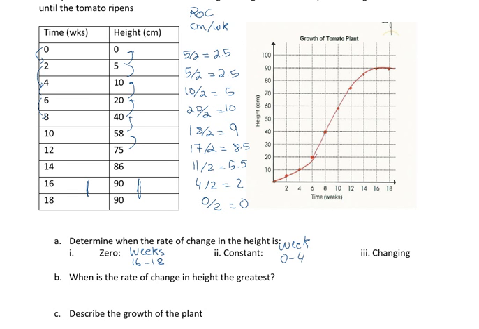And when is it changing? From week 4 to 16. Okay? So between week 4 and 16, it's changing. You see that the rate of change is not constant, right? It's changing right here.